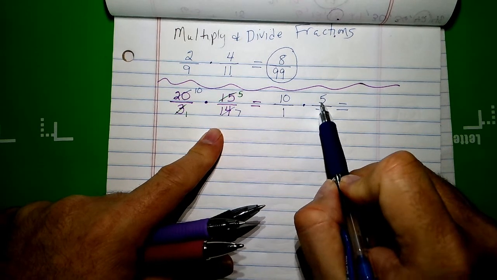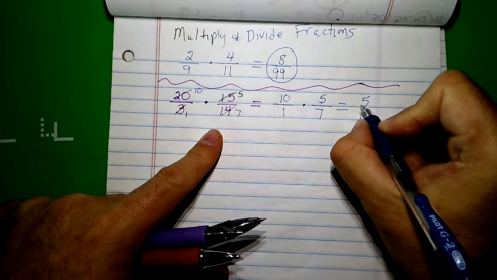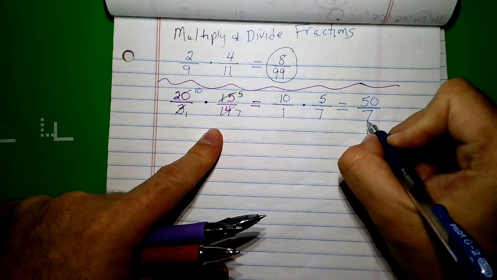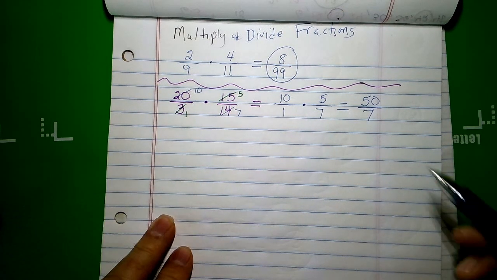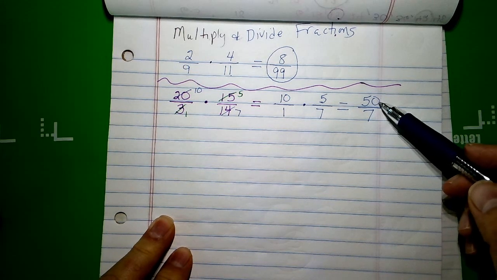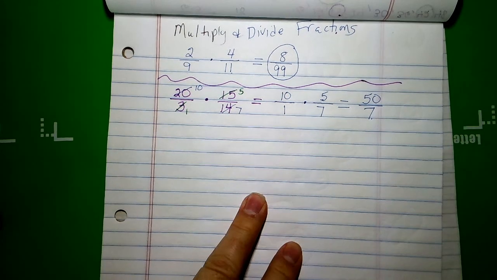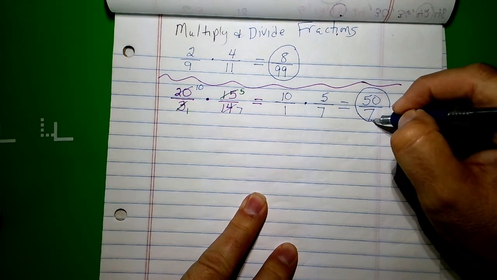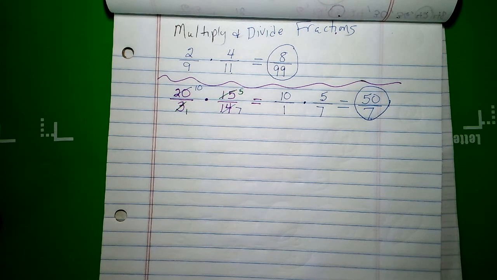10 times 5 would be 50. 1 times 7 is 7. Do I need to reduce this? Is there any way I can reduce 50 over 7? Well, no. So 50 over 7 is our answer there.